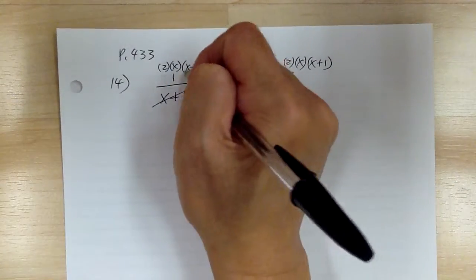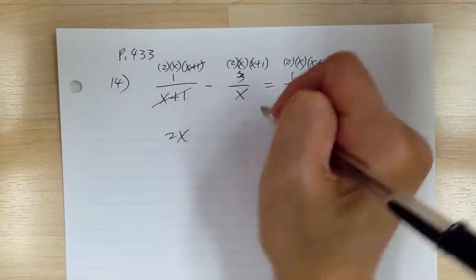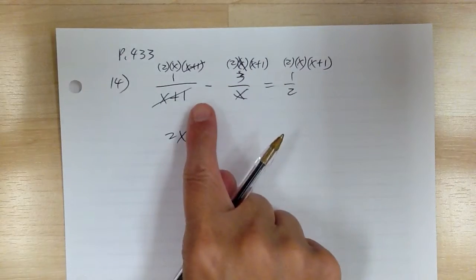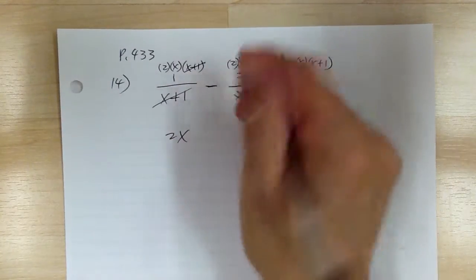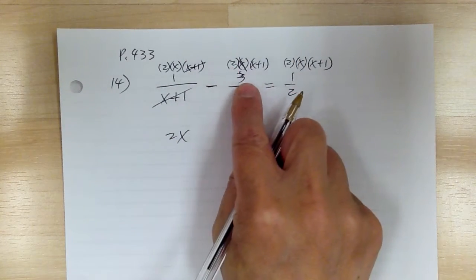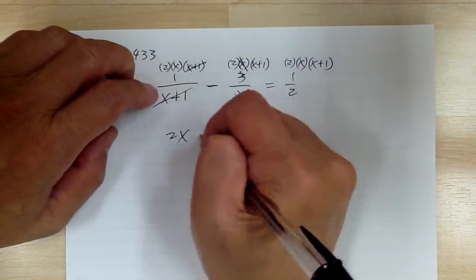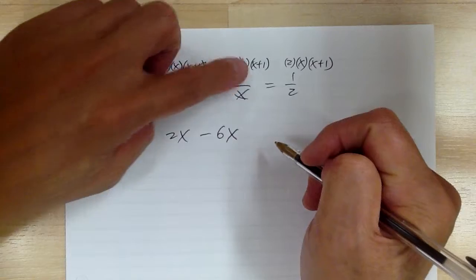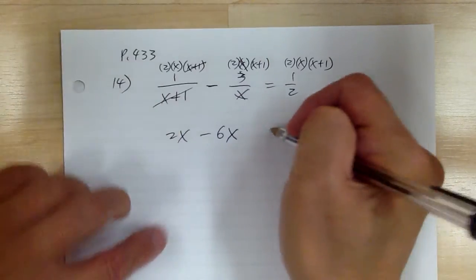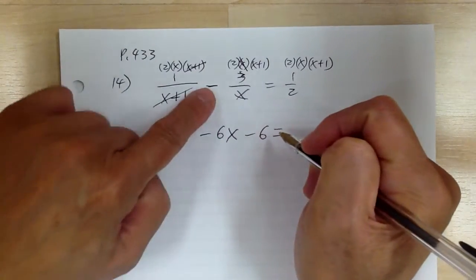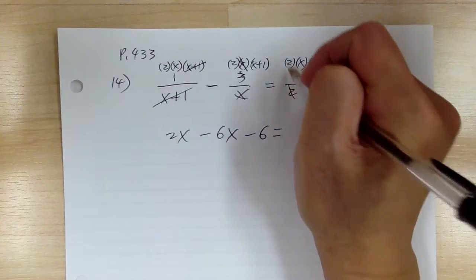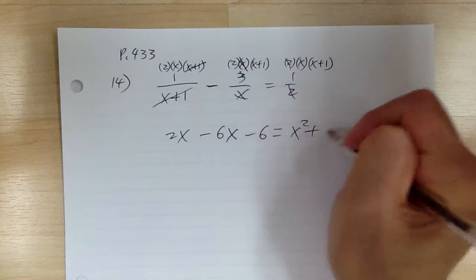So this one you cancel with this, so you get 2x. This one you cancel. Now you have to be careful, there's a negative right over here. So negative 2 times 3 gives you negative 6. So you get negative 6 times x gives you negative 6x. Then you have negative 6 times 1 gives you minus 6. So watch for the negative sign over here. And this cancels out, so you get x squared plus x.